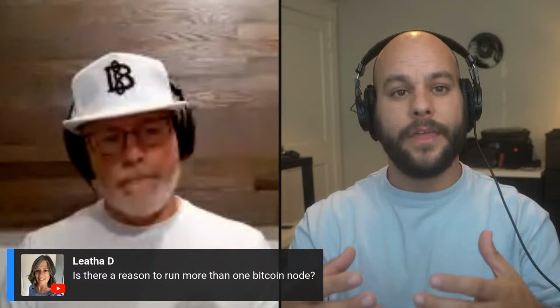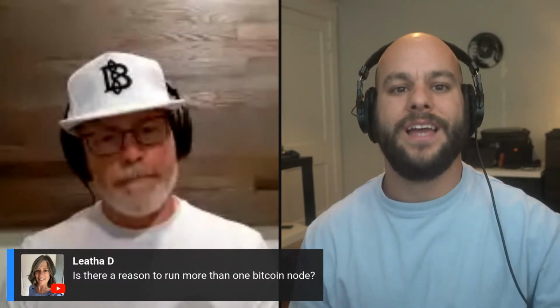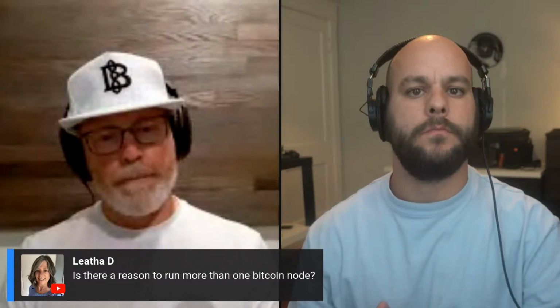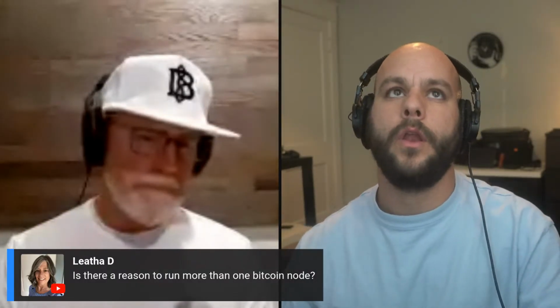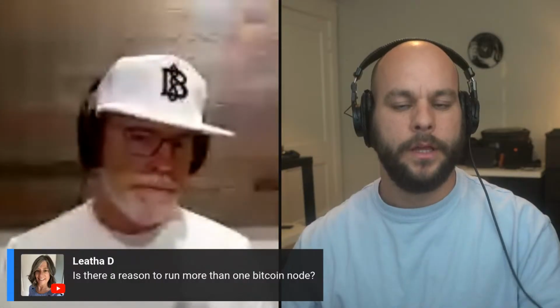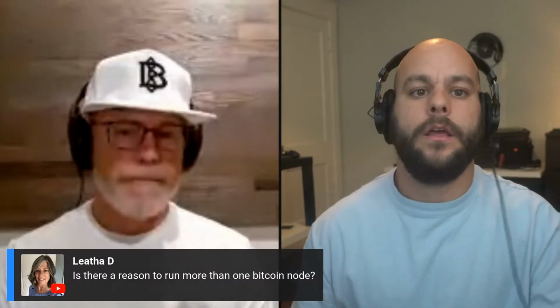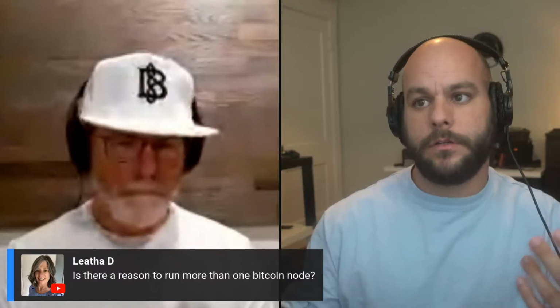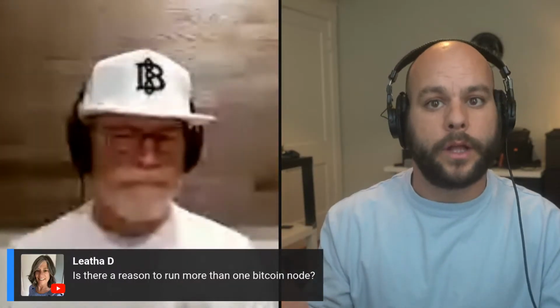But the way you get there is a little different. And so I think that is a good reason to run more than one node. But on a technical level, I would say that running more than one node just lets you have a backup. So if you have a machine go down and you're like, oh crap, my node just died, I need to submit this transaction anonymously, then you have another one to stand up pretty quickly.